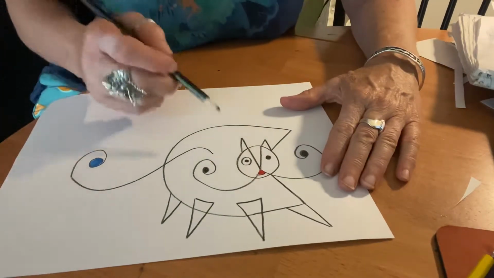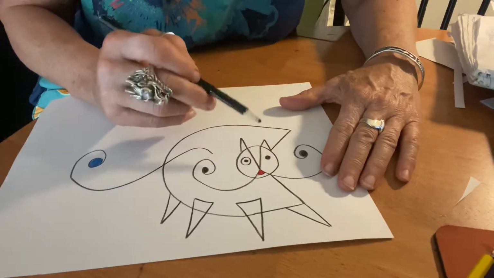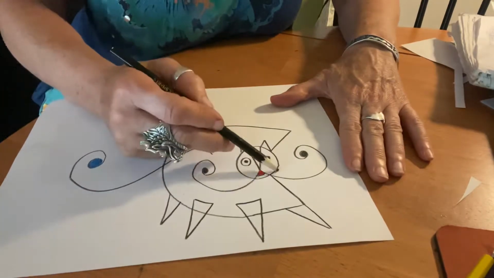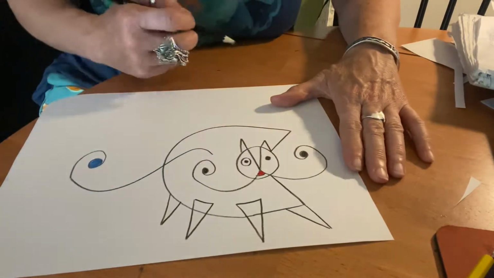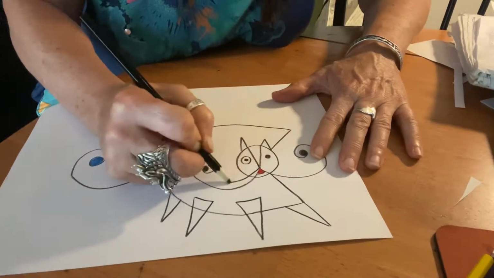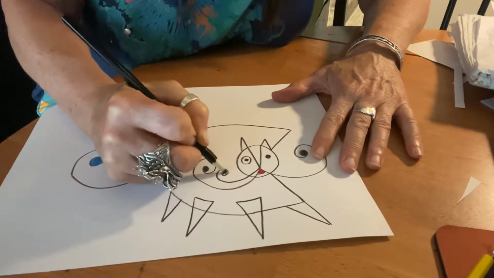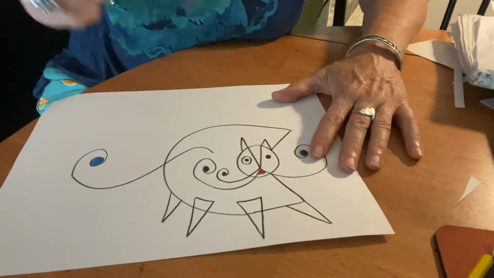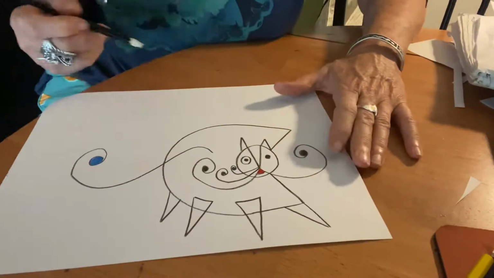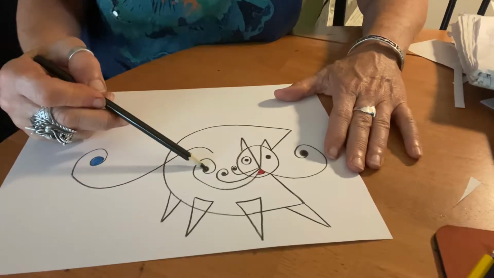Let's go back to the face and finish up the whiskers, because we're going to have three whiskers on each side of the face. Right here where this point is, I'm going to draw another line that comes out, that same curly shape, and squeeze in even another one in there. So I've got 1, 2, 3 whiskers.